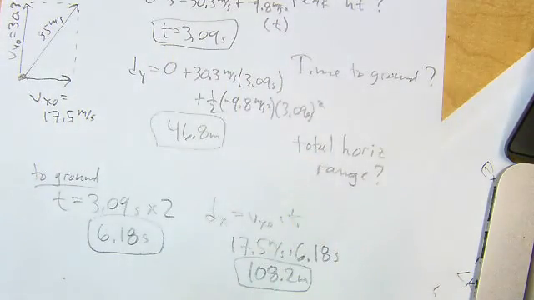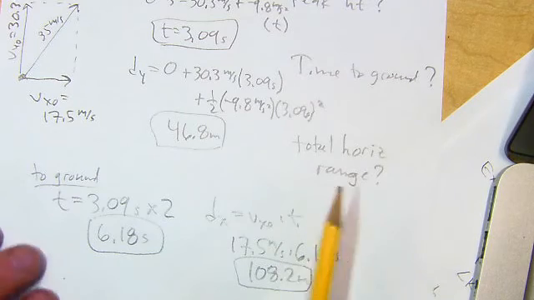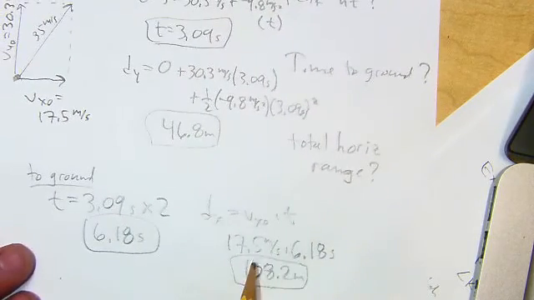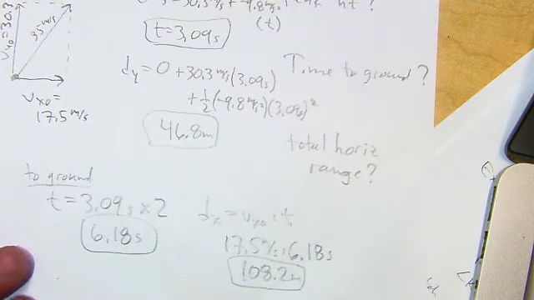This is all ignoring air resistance, obviously. But if there's no air resistance, that's how far that projectile would go. All right.